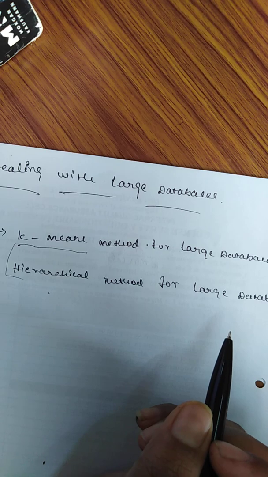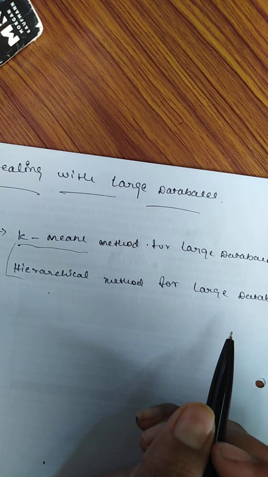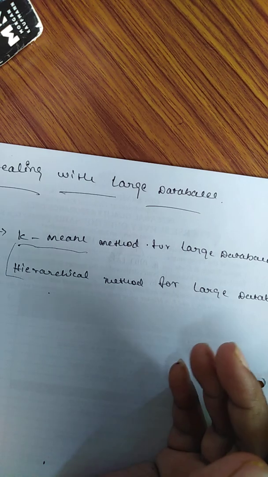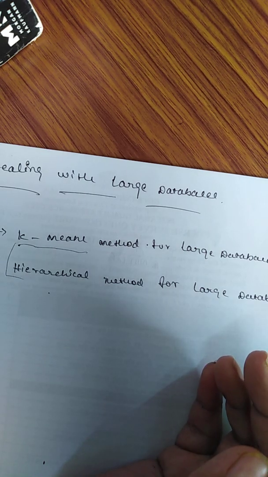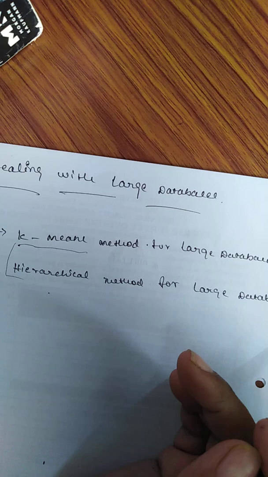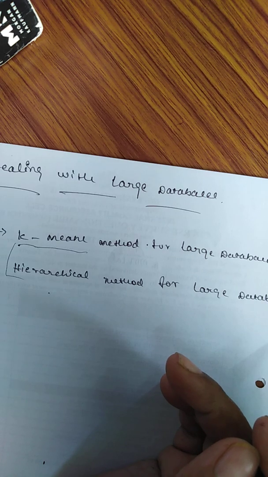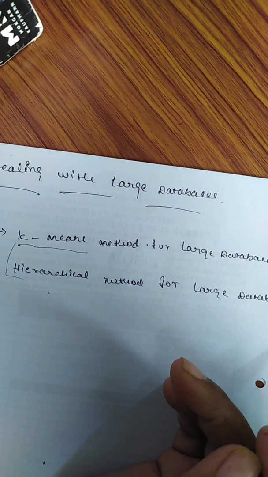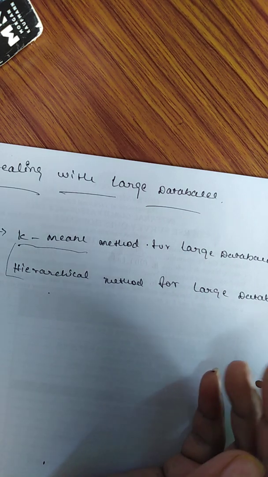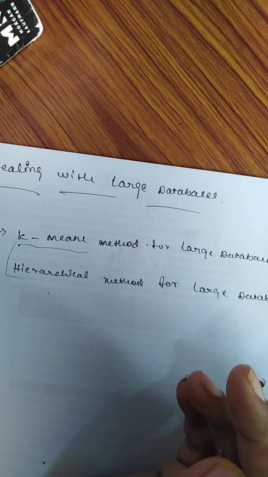In the k-means method for large databases, why do we use it? Because the data is too large to fit in main memory. This modified method is based on the assumption of centroids, specifying the distribution around the data in a large database.